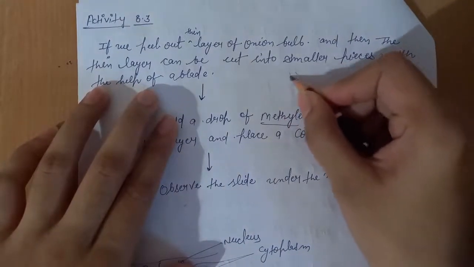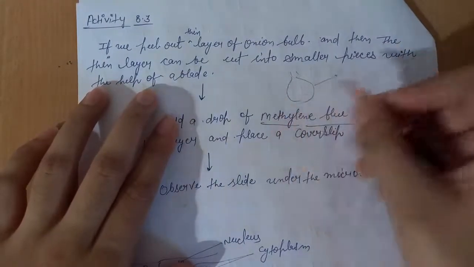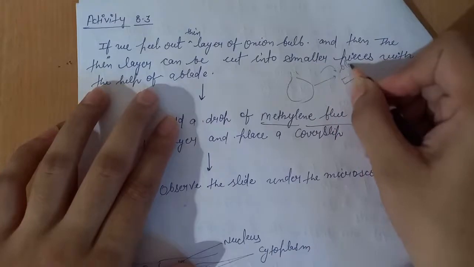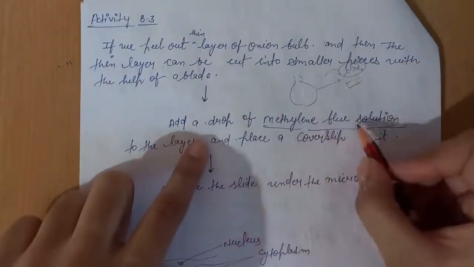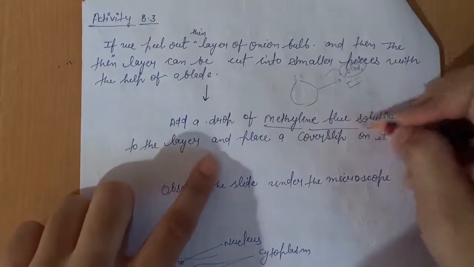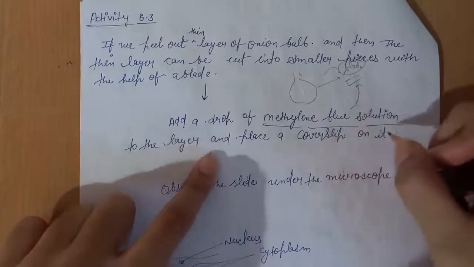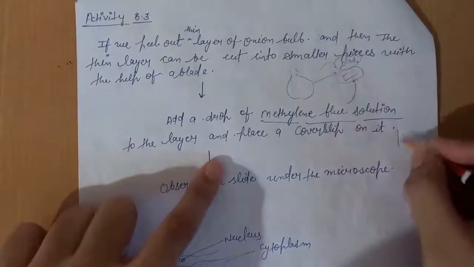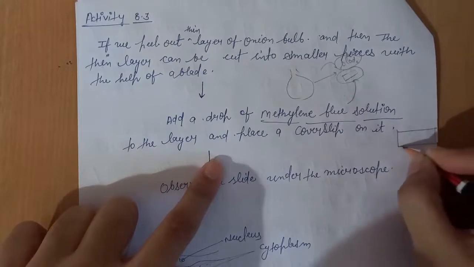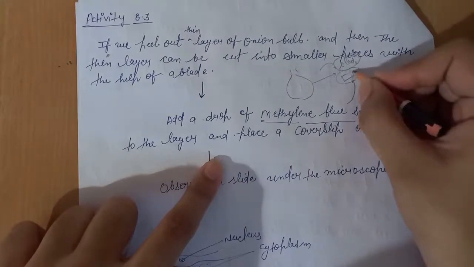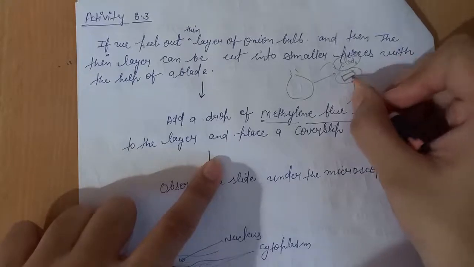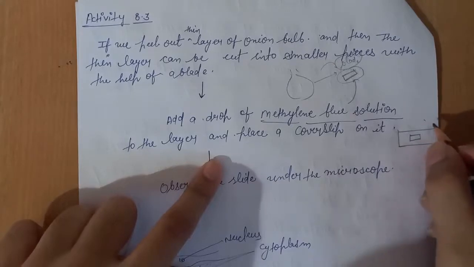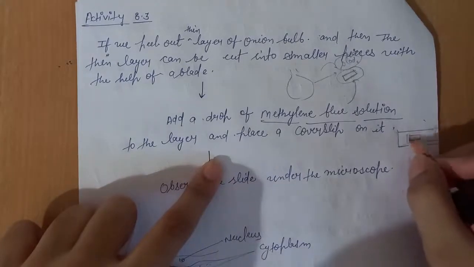And if we peel out a small layer of the bulb, this small layer can be further divided into small pieces using a blade. Then add a drop of methylene blue solution to the layer, and cover slip it. This thin layer of onion bulb is placed on a slide made of glass, methylene blue solution is added to it, and then a cover slip is placed on it.